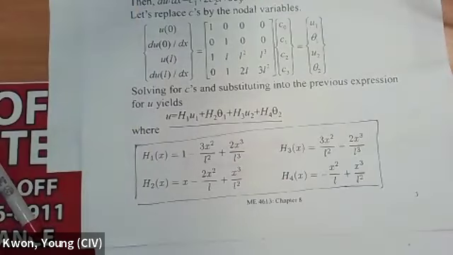H1, H2, H3, H4, which is going to be a cubic polynomial shape function. So the procedure is exactly the same, except that now we have an extra variable, du dx, which is theta. So you have to evaluate du dx at node 1 and node 2.